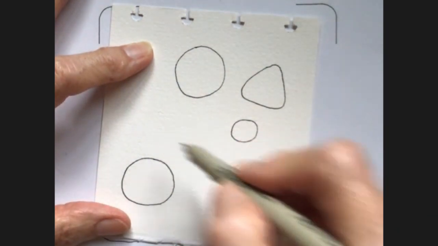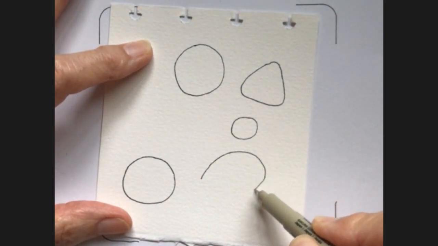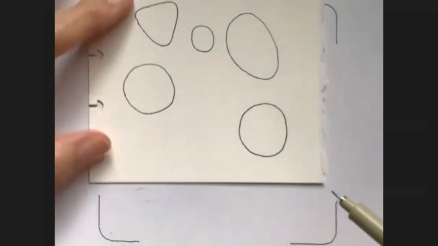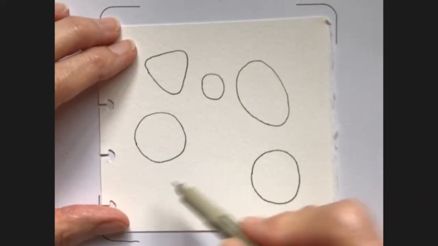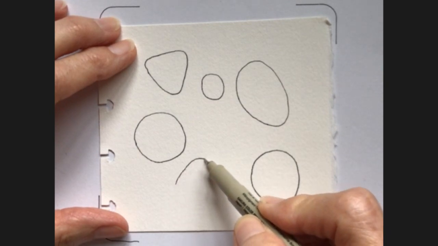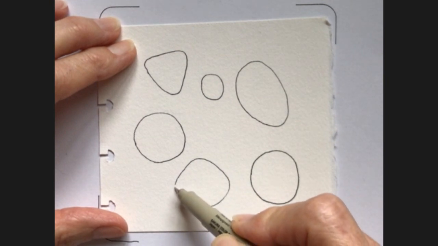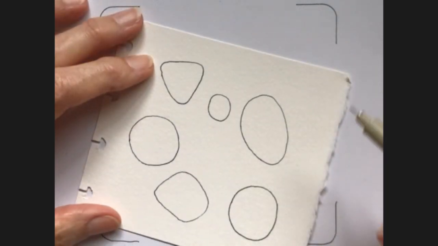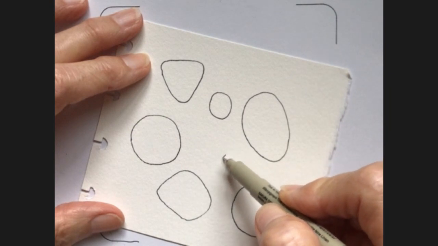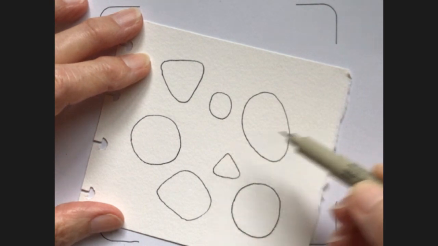That one looks kind of like an egg. Turn your tile if you need to. I think I want to add one down here that is a little bit more squarish. Then I'm going to start putting some smaller ones here and there. So just take your time.